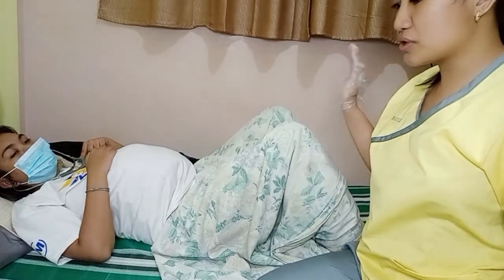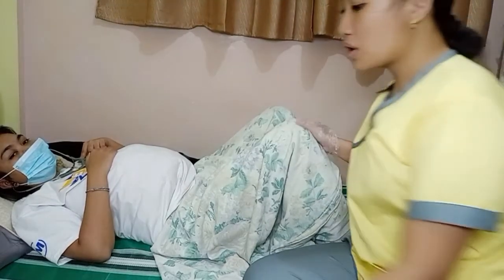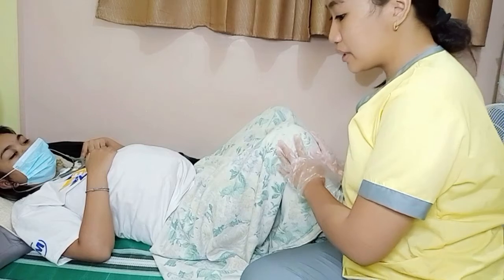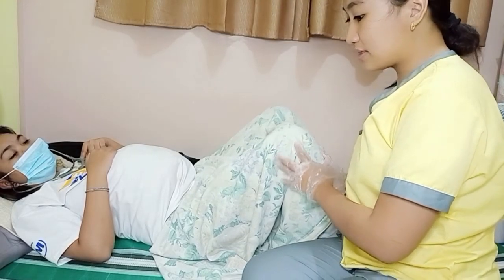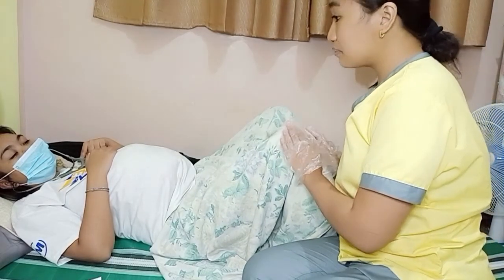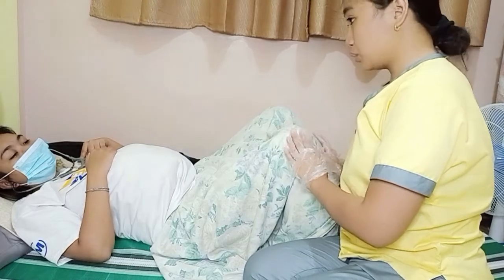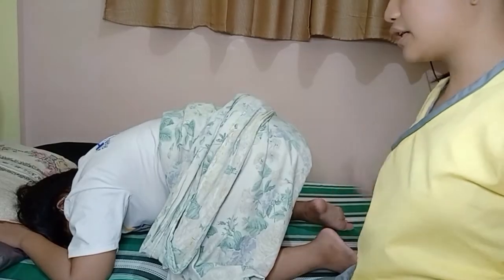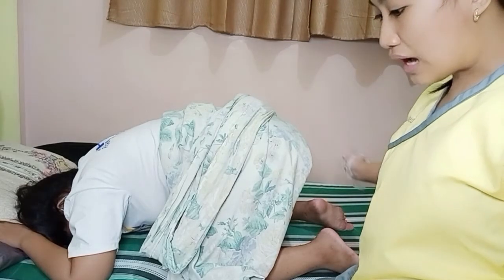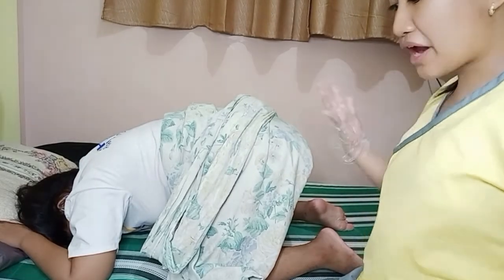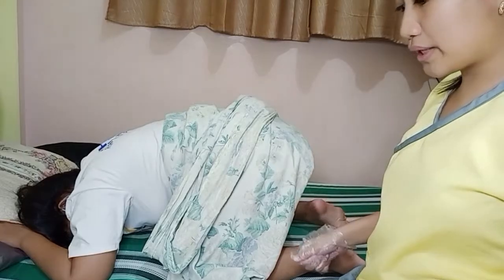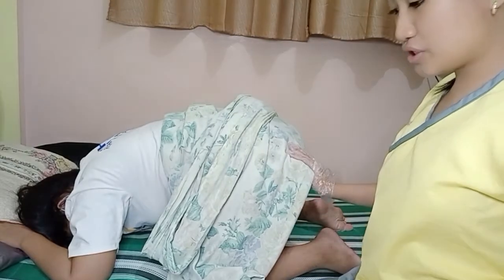First is to position the patient in a knee-chest position, and you have to assist the patient in doing so. Ma'am, I will assist you in a knee-chest position, and take a deep breath and do not bear down if you have the urge to do so. After positioning the patient in a knee-chest position, you have to put on sterile gloves before doing the procedure.